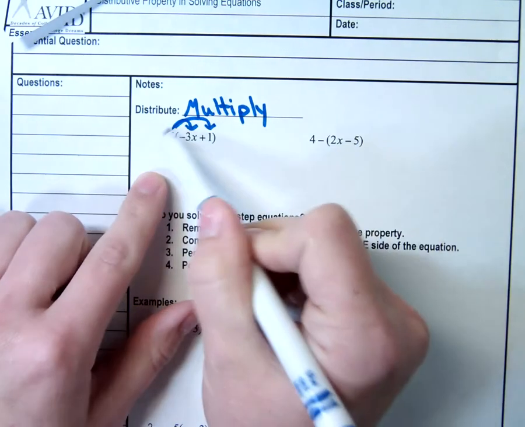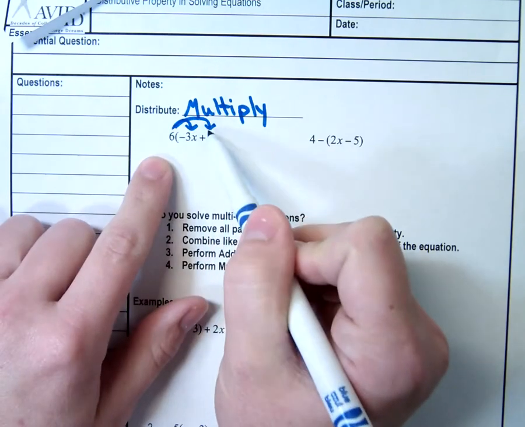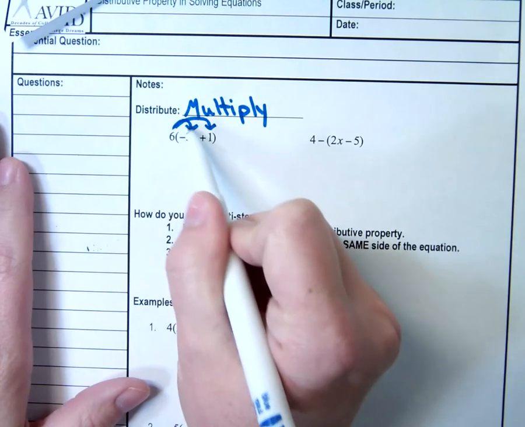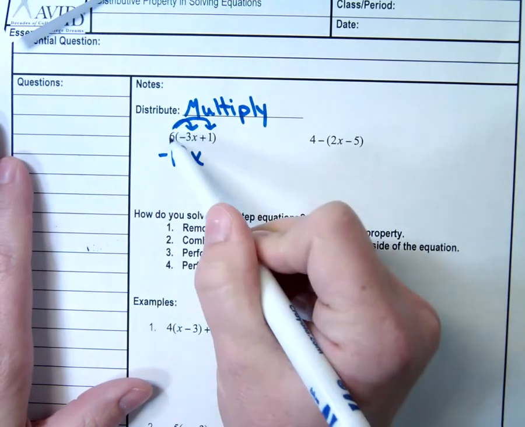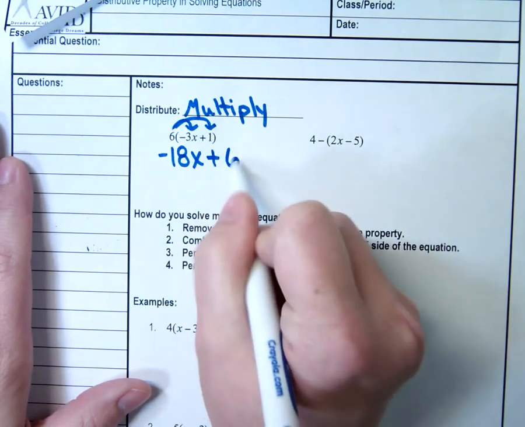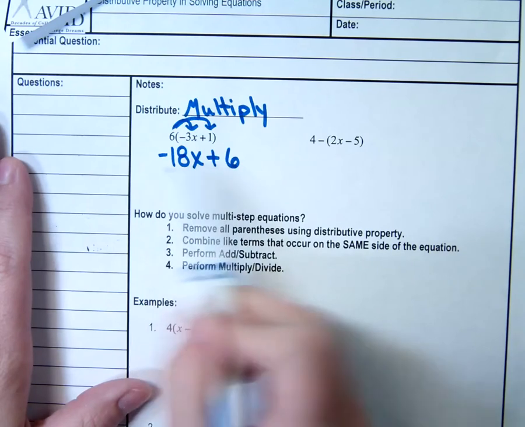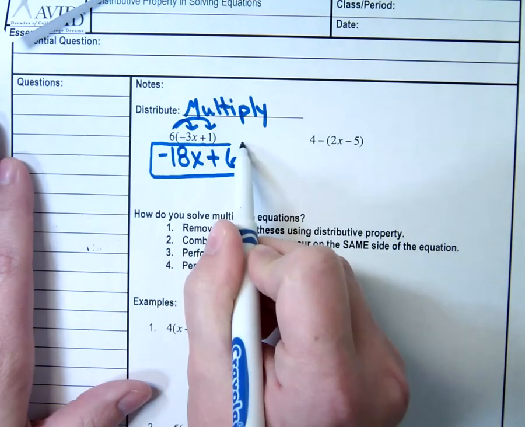So I have to multiply the 6 with the negative 3x, and I have to multiply the 6 with the positive 1. So 6 times negative 3x makes a negative 18x, and 6 times 1 makes a positive 6, so I put plus 6. These aren't like terms, so I can't add them or subtract them, so that's it. I'm done.